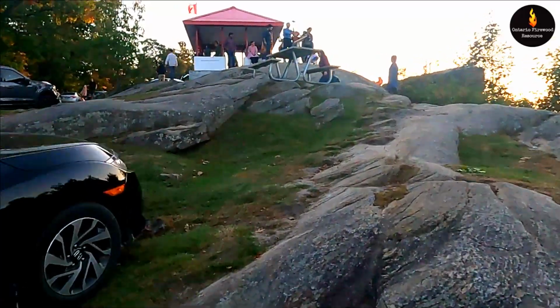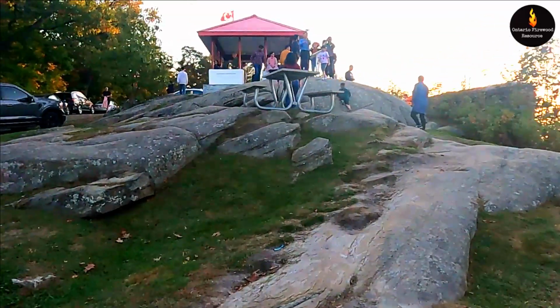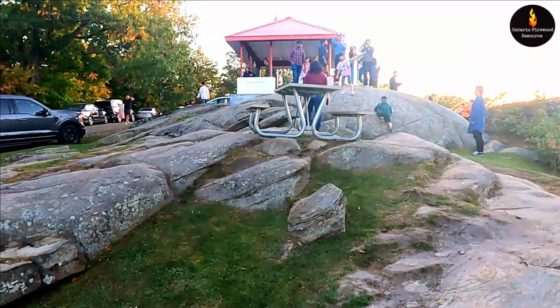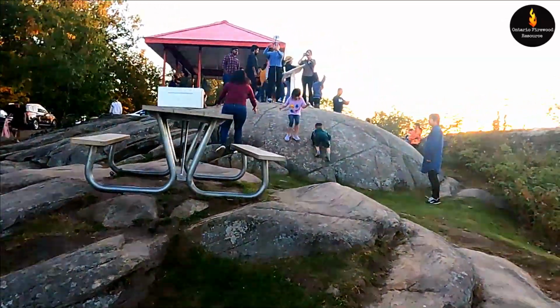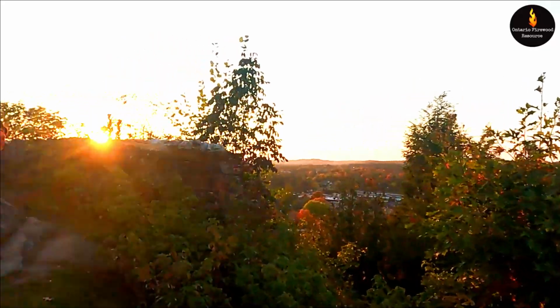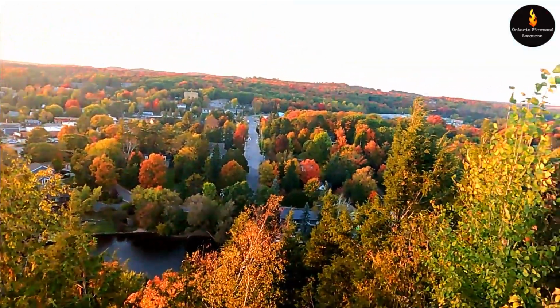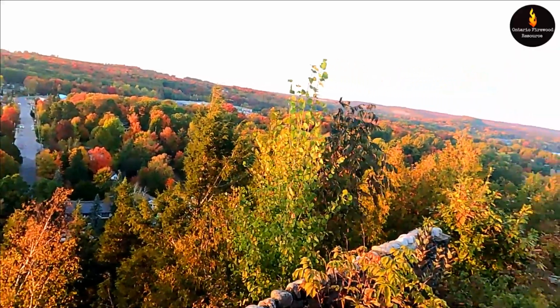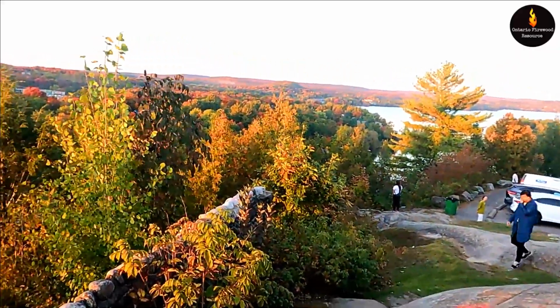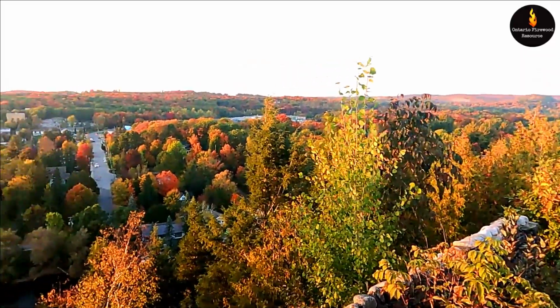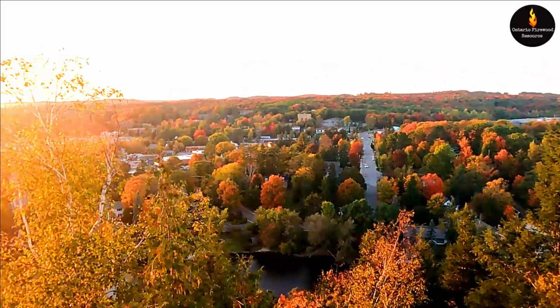Sun's a little low for my liking, but it should be shining nice on the backside of the hill, which is the best view here, in my opinion anyway. But you can see the whole town of Huntsville below once we get up onto the top. The colors are really nice, guys. I told you that I was looking at the colors to see they're nice and bright, and sure enough, they're nice and bright. I wish we had a little bit more sun.